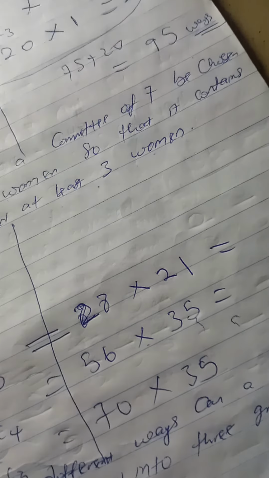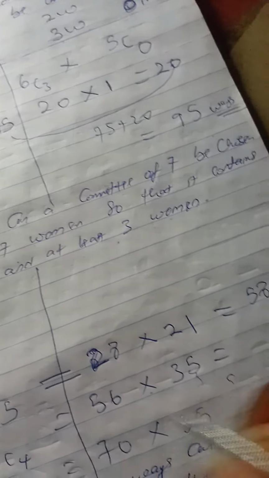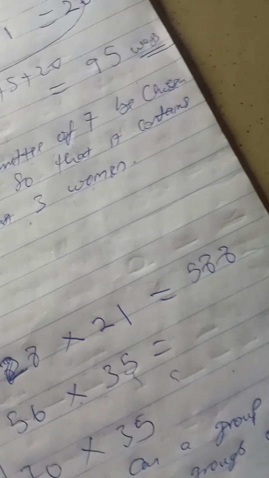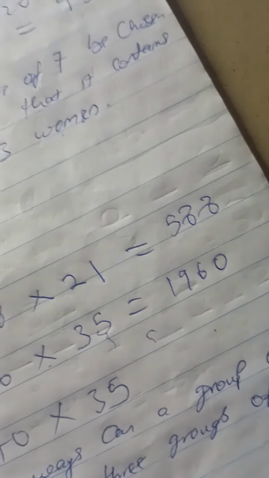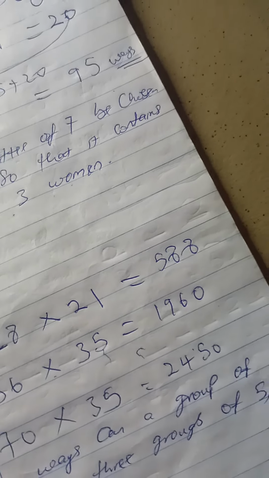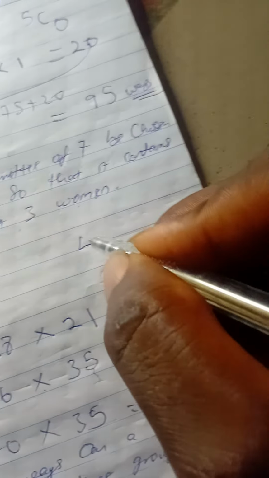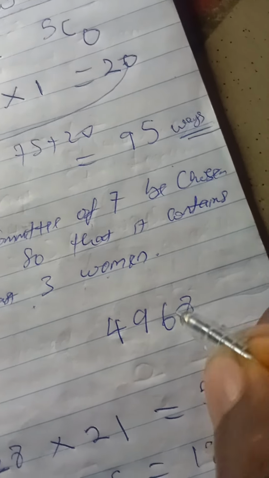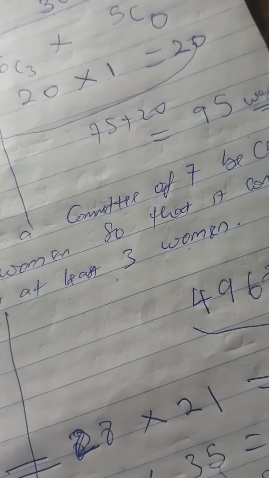Now 28 times 21, you have 588. 56 times 35, you have 1960. 70 times 35, you have 2450. Now add them together: 2450 plus 1960 plus 588. So it's what? 4,998 ways. They ask in how many ways? So 4,998 ways. So that's the answer for that.